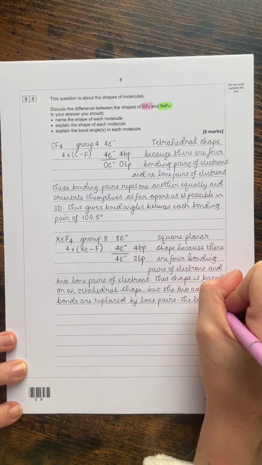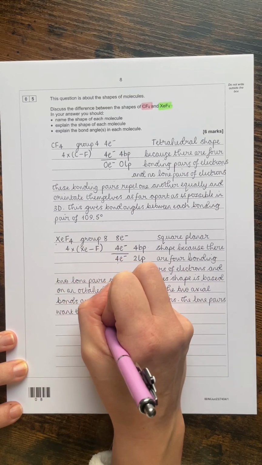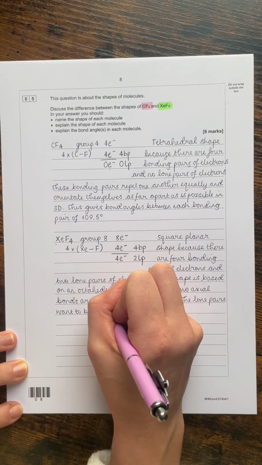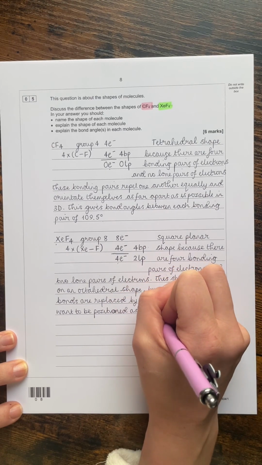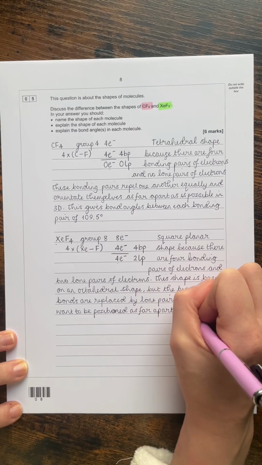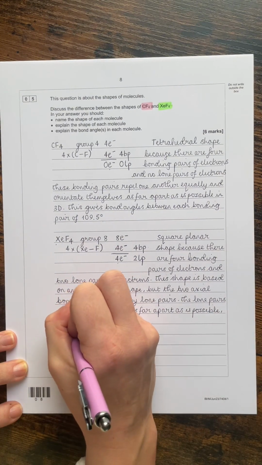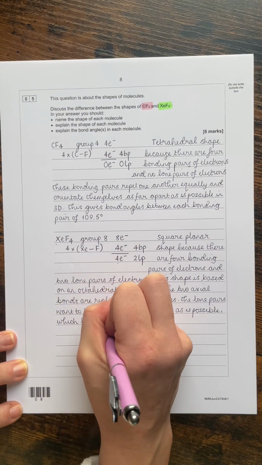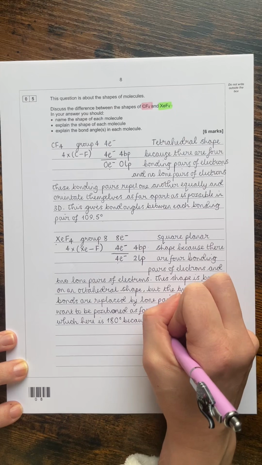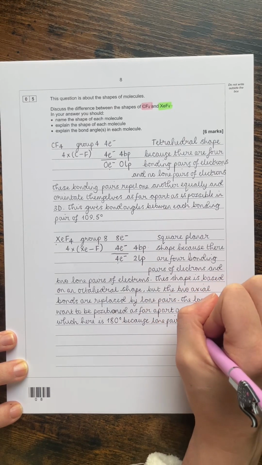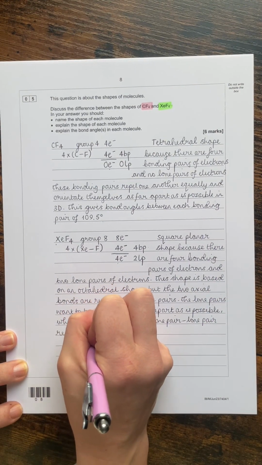The lone pairs want to be positioned as far apart as is possible, which here is 180 degrees, because lone pair repulsion is the strongest.